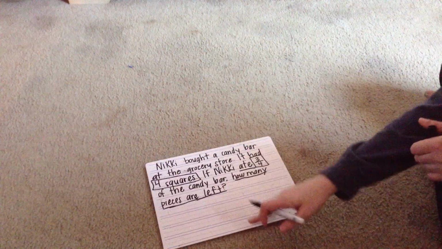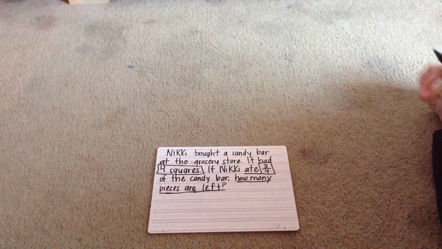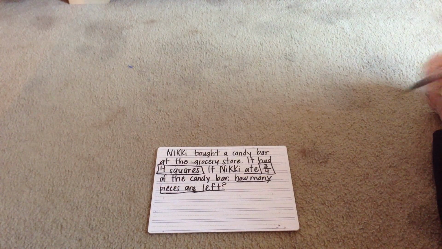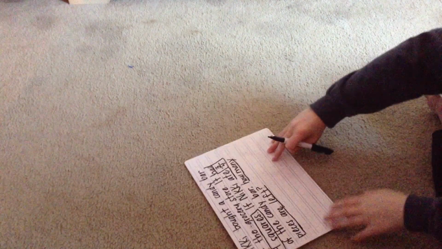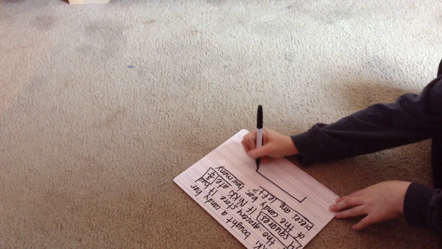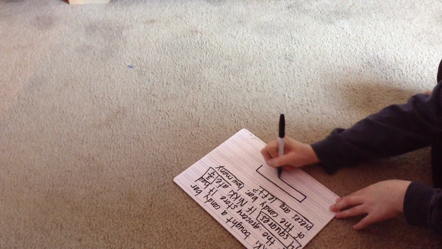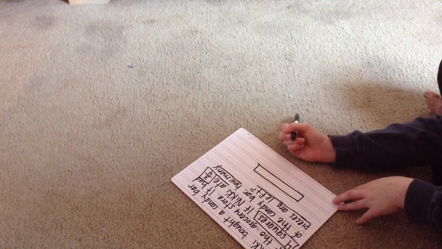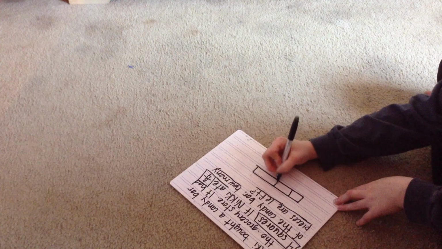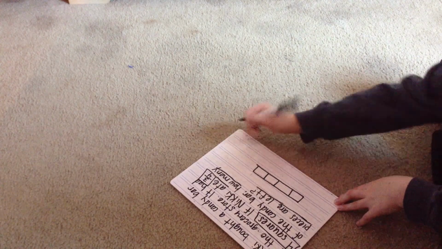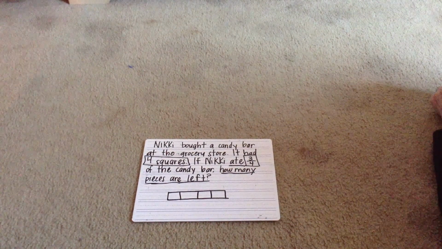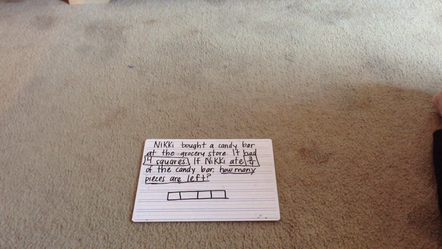For our model, we're going to actually draw a rectangle like so onto your paper. Go ahead and break that into 4 parts. So you'll draw 3 lines evenly spaced inside your rectangle. This is our candy bar. As you can see, it's one candy bar broken into 4 parts.